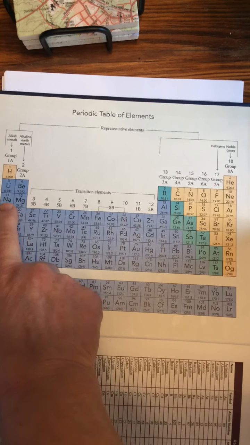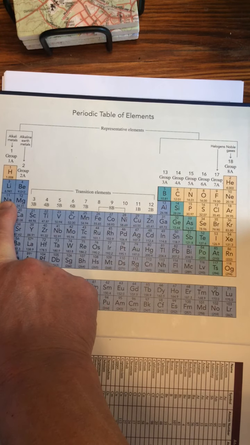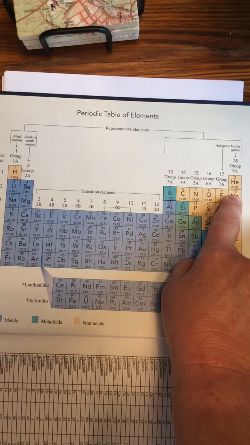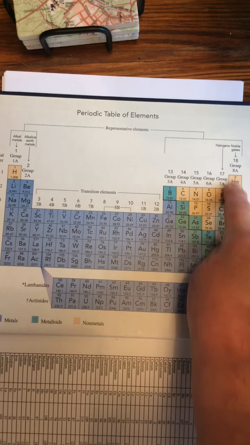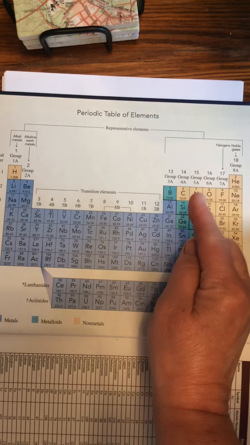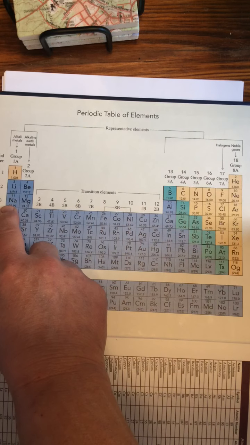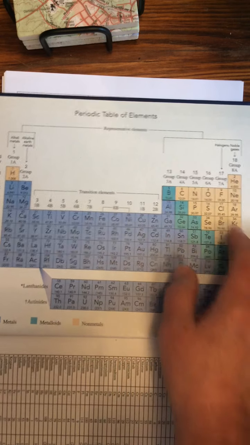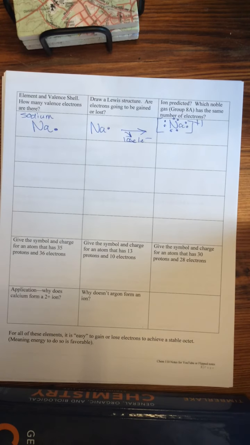Okay, so we have 11. We're going to get rid of 1. 11 minus 1 is 10. That means 10 is in group 8. That tells us we have 8 valence electrons, and that means that sodium will want to be like neon.